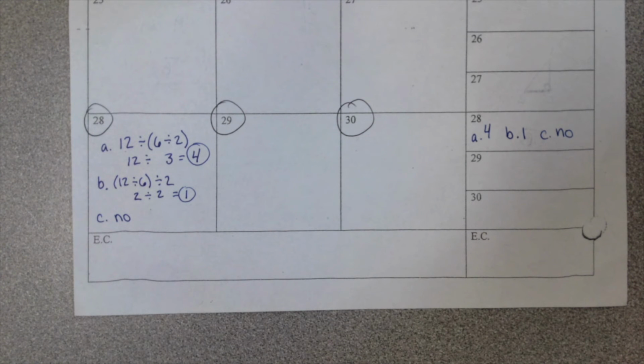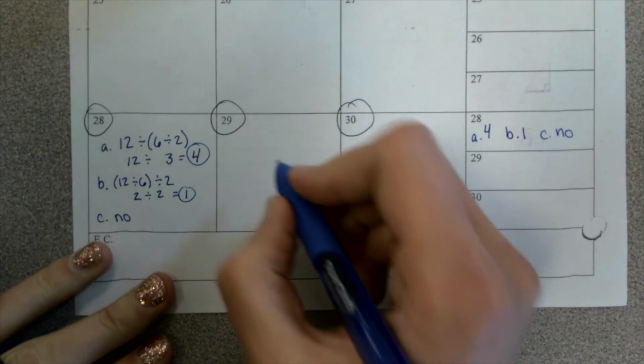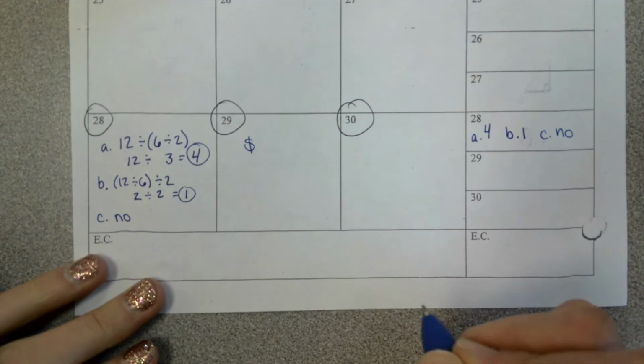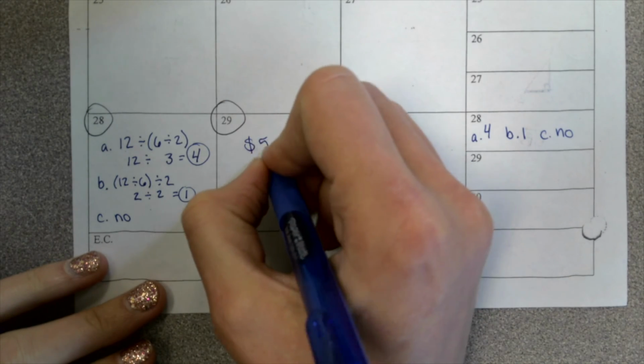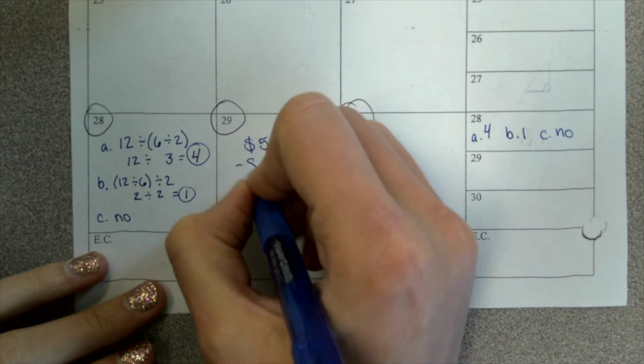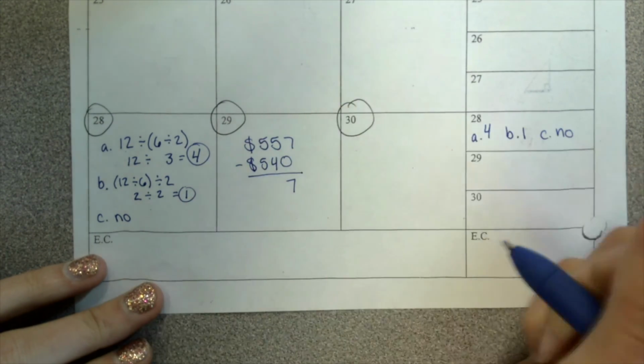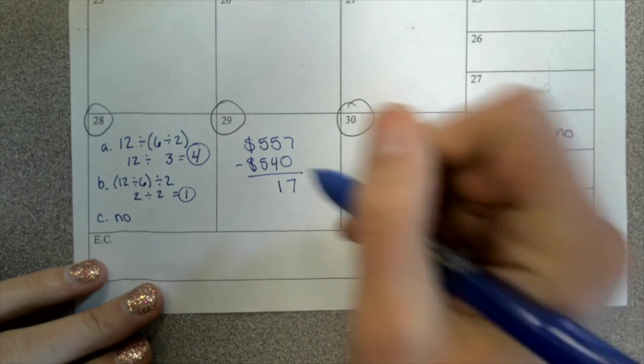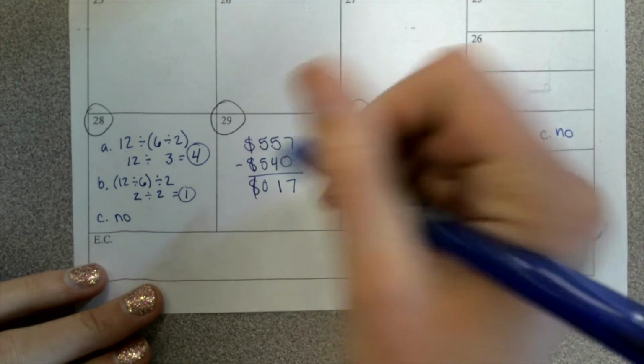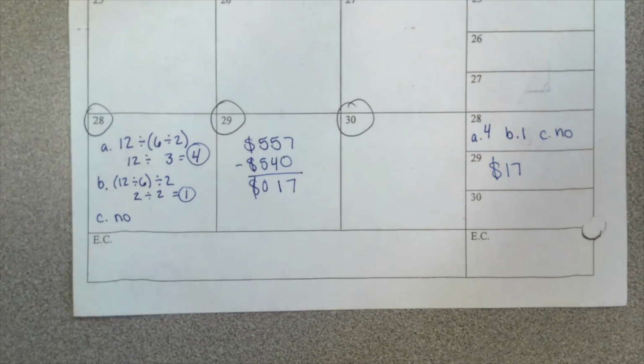29. In the year 2003, each visitor to the country of Mexico spent an average of $540. Each visitor to the country of Canada spent an average of $557. How many more dollars did each visitor to Canada spend? So, how many more? That's our cue. We got to subtract. So we've got 557 minus 540. 7 minus 0 is 7. 5 minus 4 is 1. 5 minus 0 is 0. So we get $17.